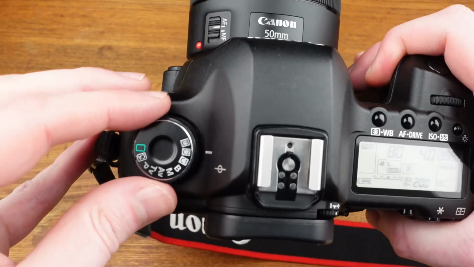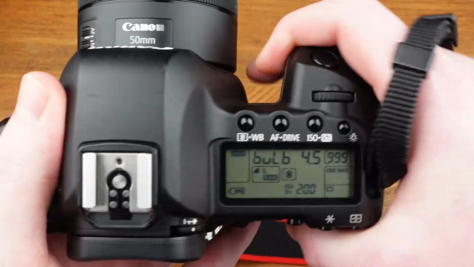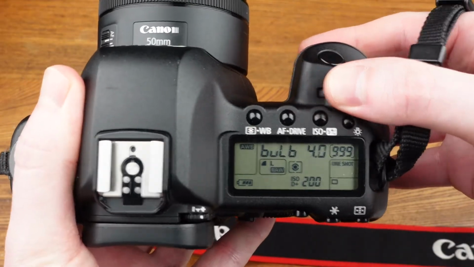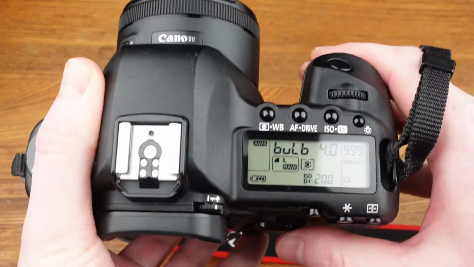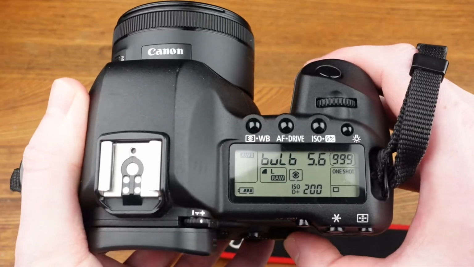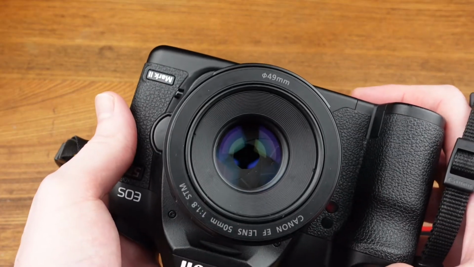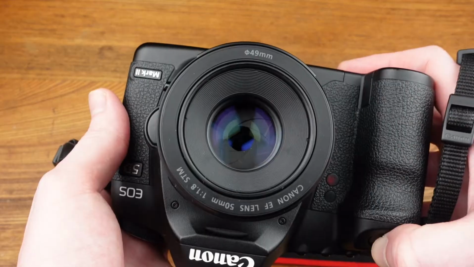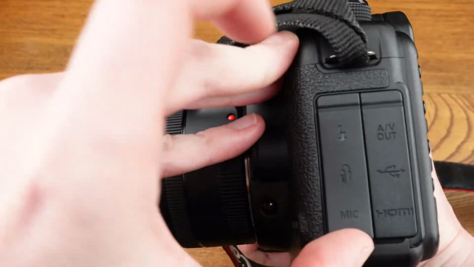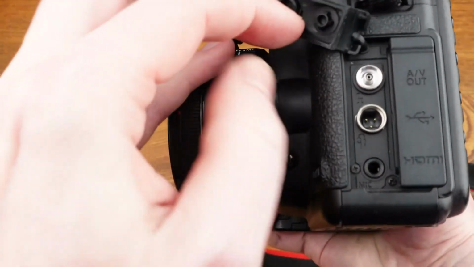B is for bulb mode. In this mode, both the main dial and quick control dial will control the aperture. The shutter will stay open for as long as the shutter button is depressed. A remote cable release with a lockable shutter or electronic control can also be used.